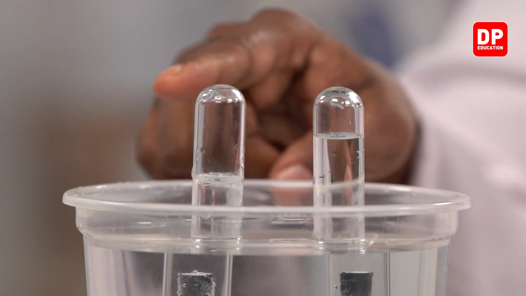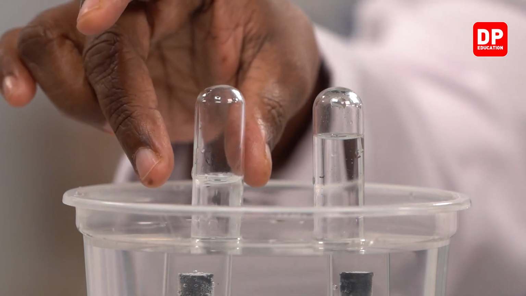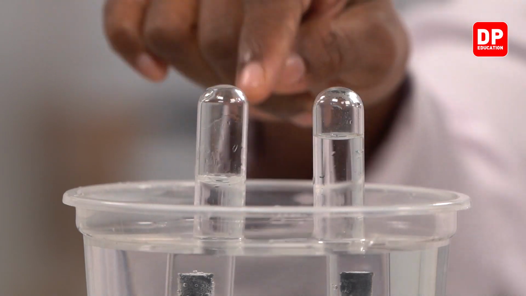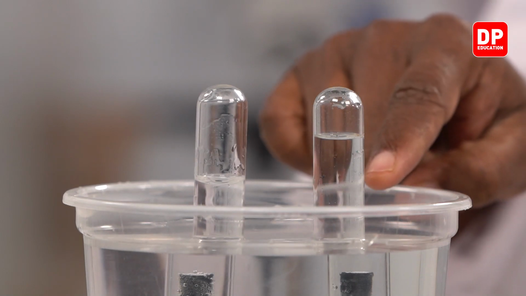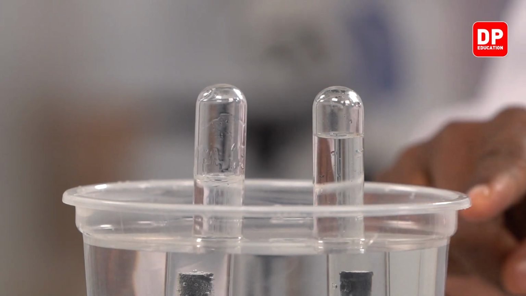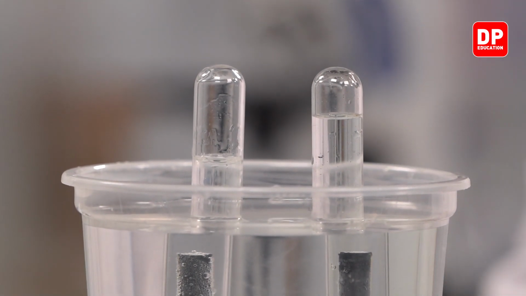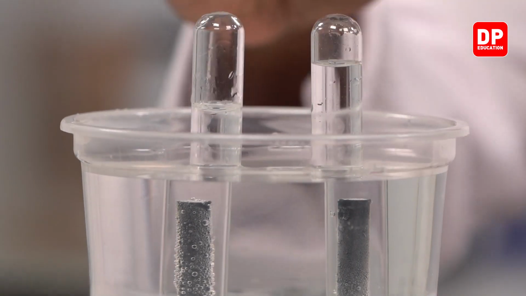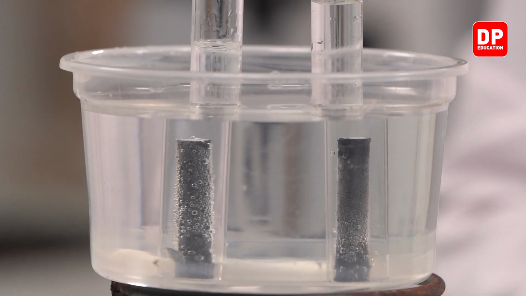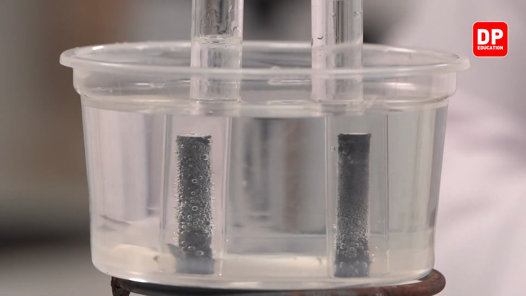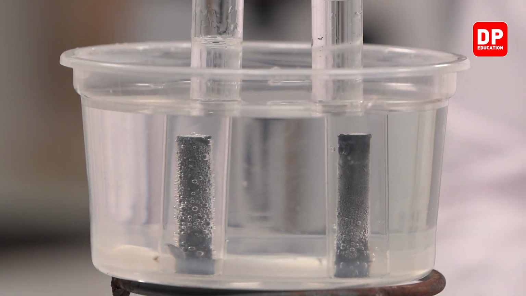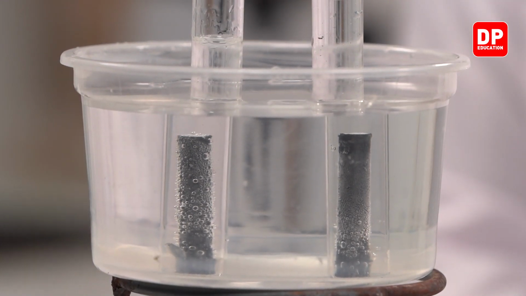So you all can see the difference and still the gas is being collected. Here you can see the gas bubbles moving. Here also you can see the gas bubbles coming up. If we keep it for a longer time, you will get more gas collected inside the test tubes. So we'll wait for some more time.